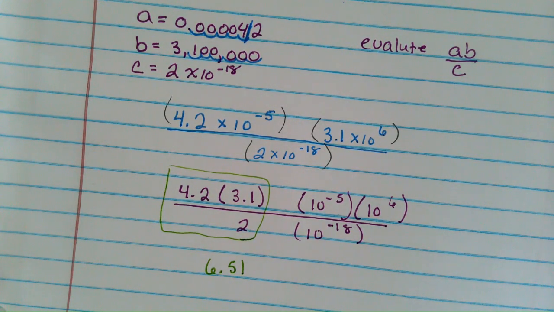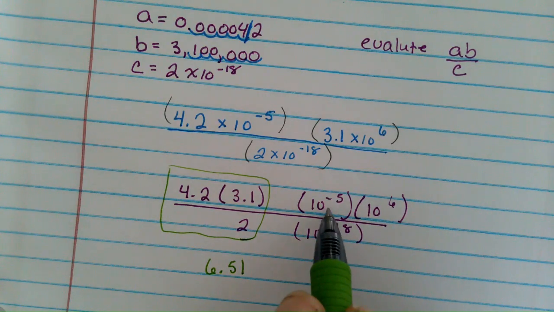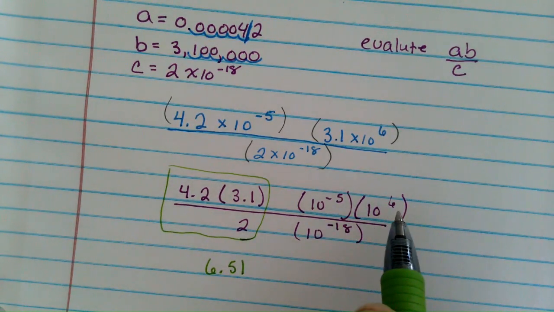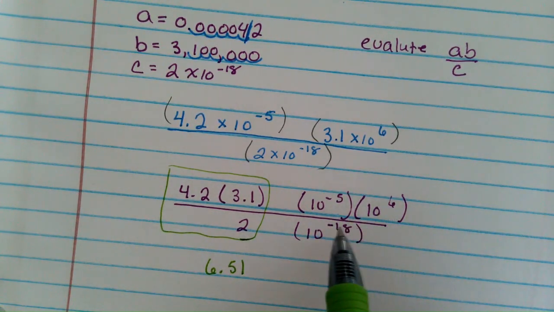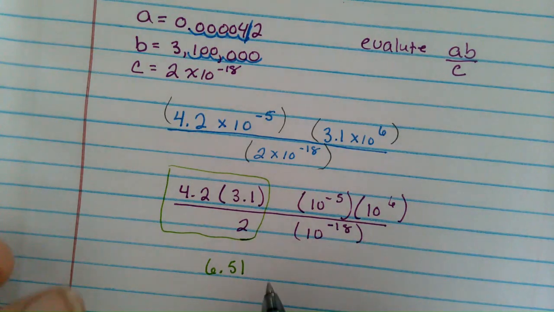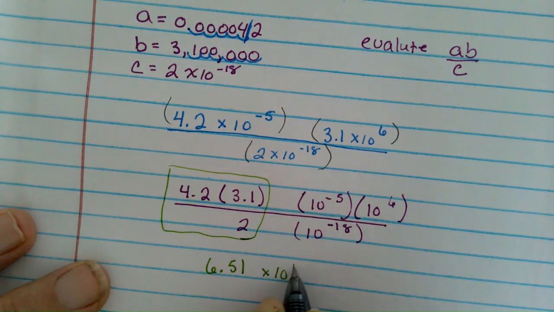Then, who has more tens, the top or the bottom? So the top has a total of 1 10. The bottom is 10 to the negative 18th. I think you would agree 1 is 19 more than 10 to the negative 18th. So we'd have times 10 to the 19th.